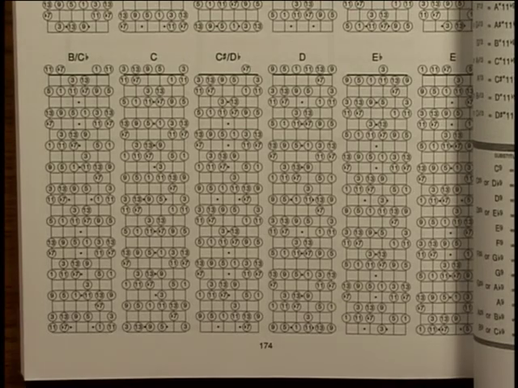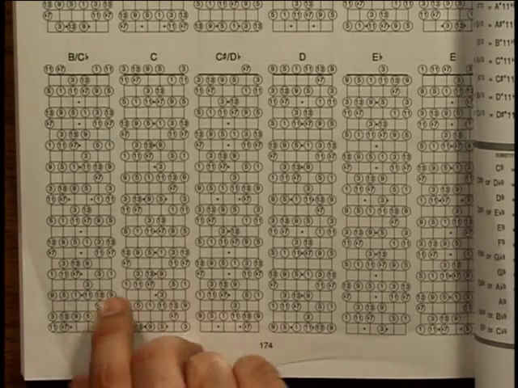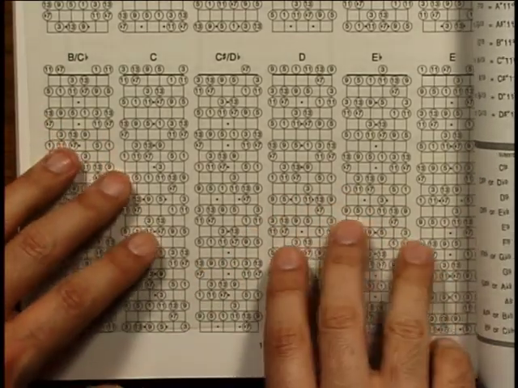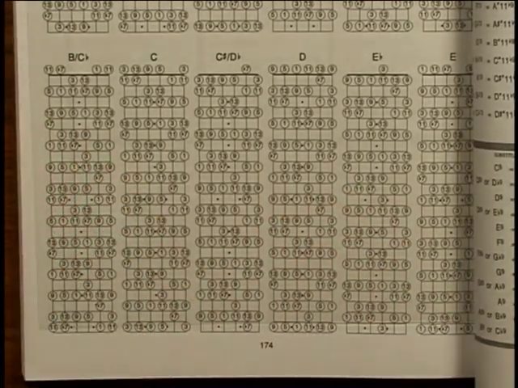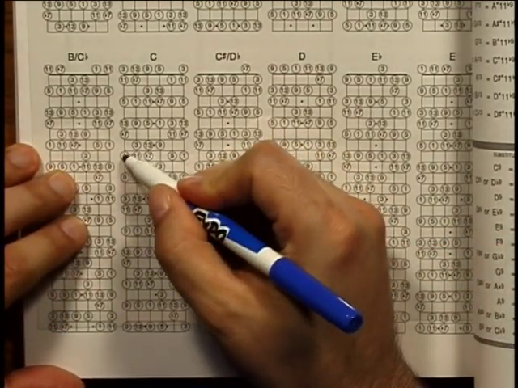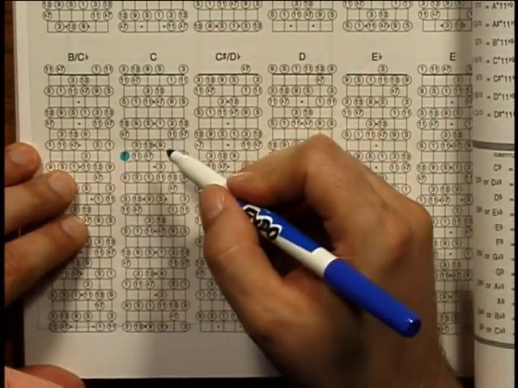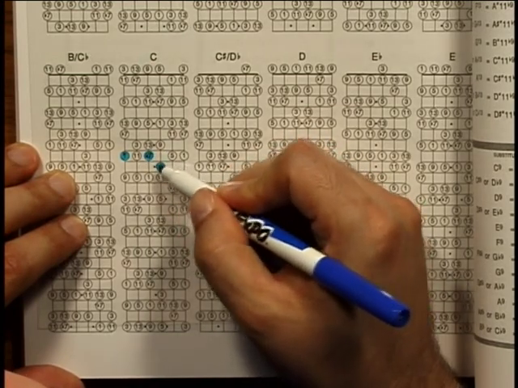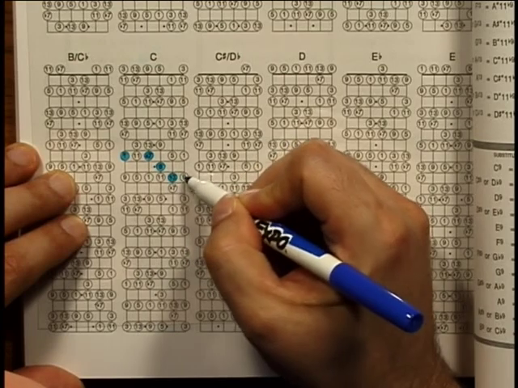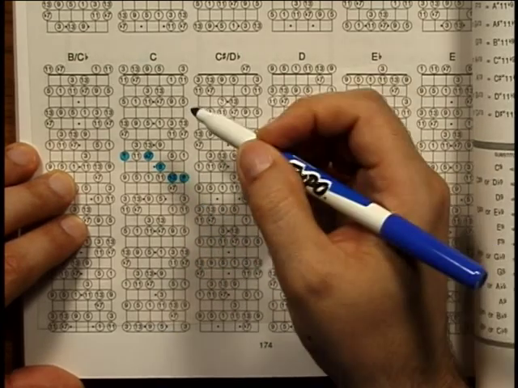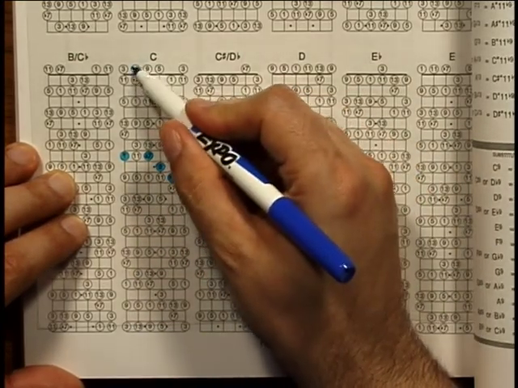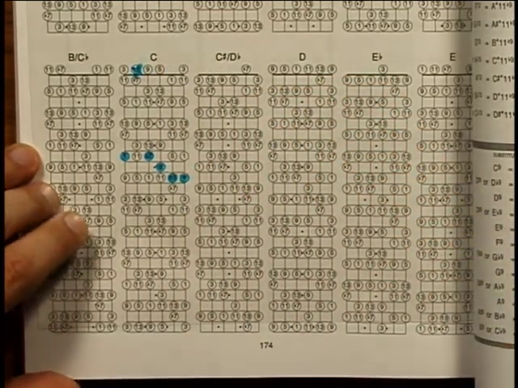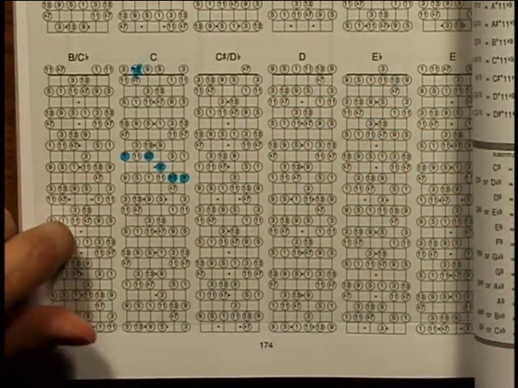As we voice our C 13th chord, we can use notes from the C 13th interval map. But if you want a 13th chord, just make sure there is a 13 in the voicing. For instance, we can take a 1, flat 7, 3, 13, and a 9, and we'll deaden the 5th string. And there is a 13th voicing.